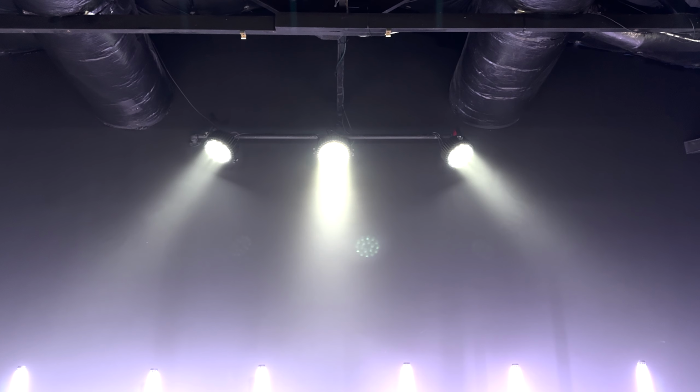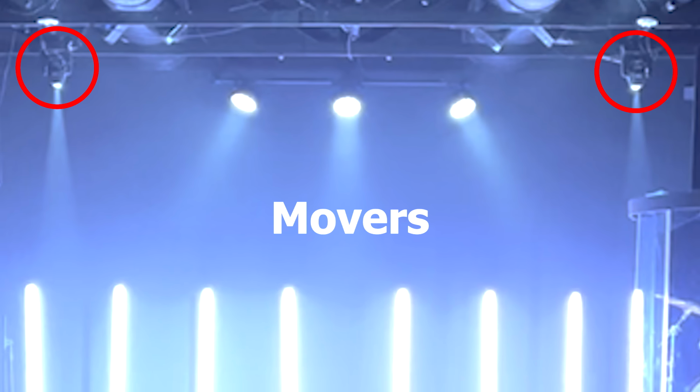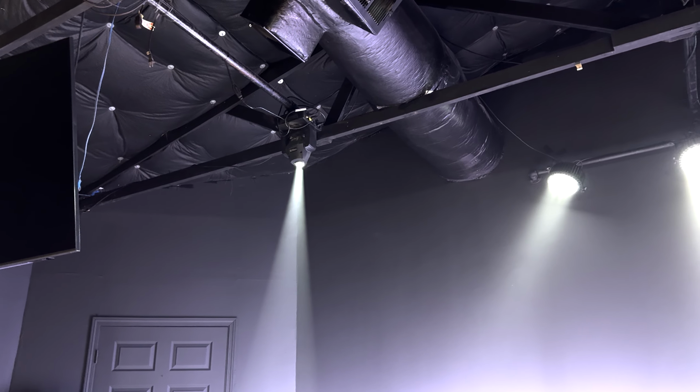The third group is the Upstage Pars. These are simply some elevated backlighting that gives some height to the lighting on this wall. The fourth group is the movers. These lights are highly flexible and adaptable to help you achieve whatever look you may be going for.